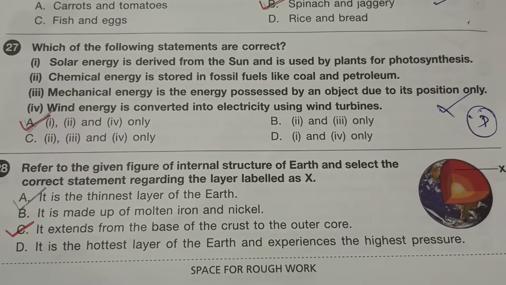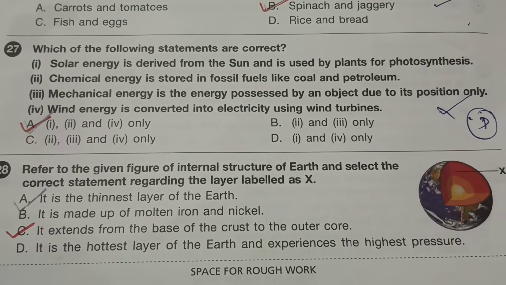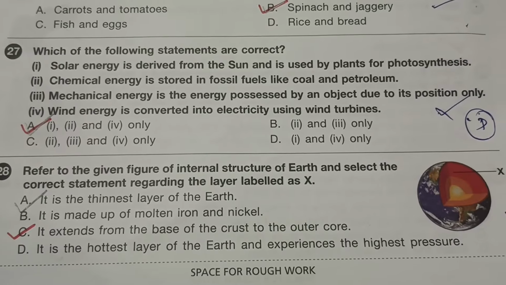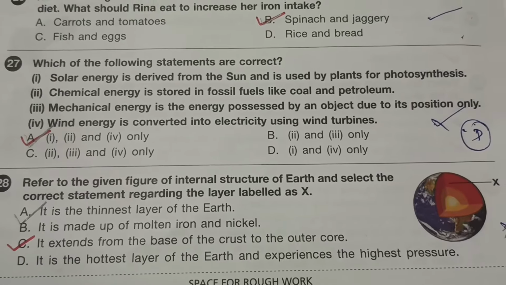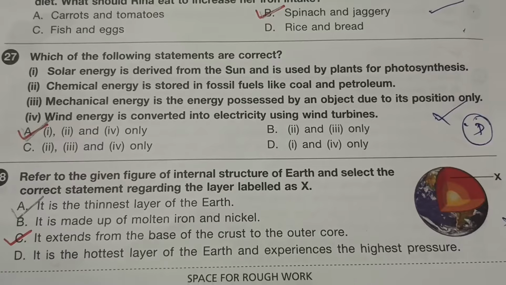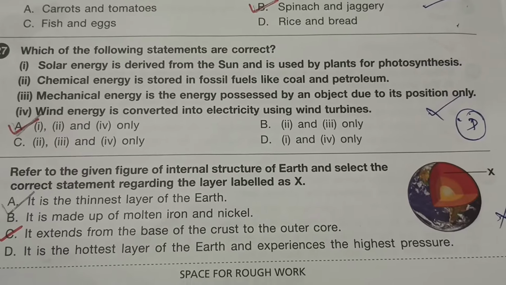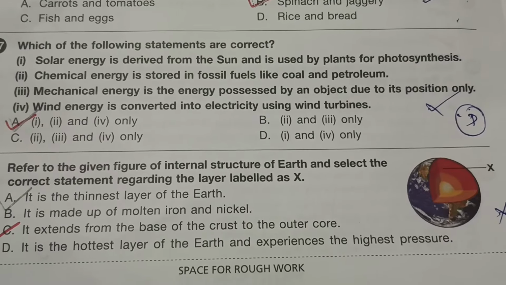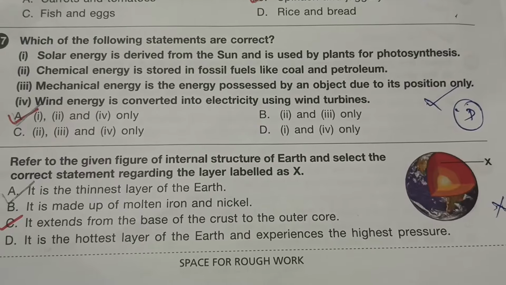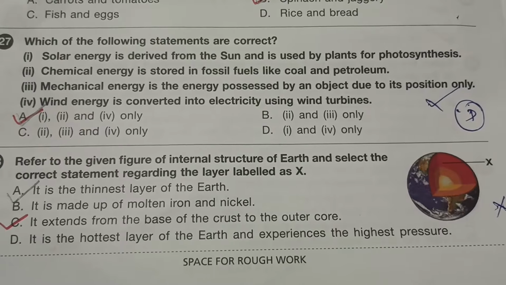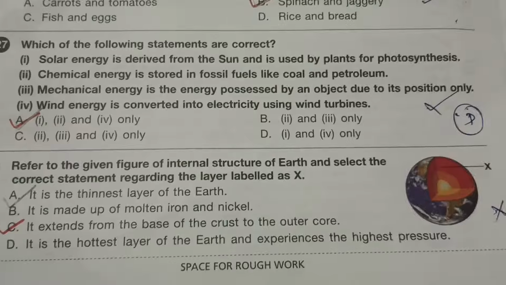Refer to the picture of the internal structure of Earth and select the correct option. For X, it is the thinnest layer of the Earth. No. It is made up of molten iron and nickel. No. X extends from the base of the crust to the outer core. Yes, it's the correct statement. Option C.